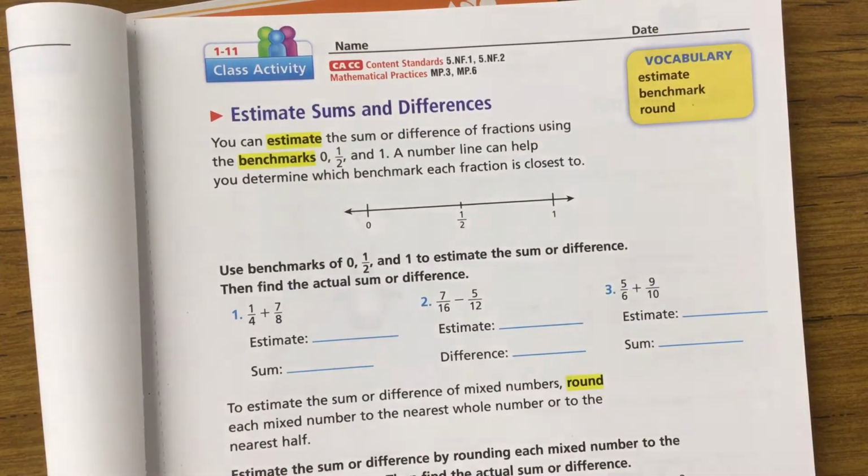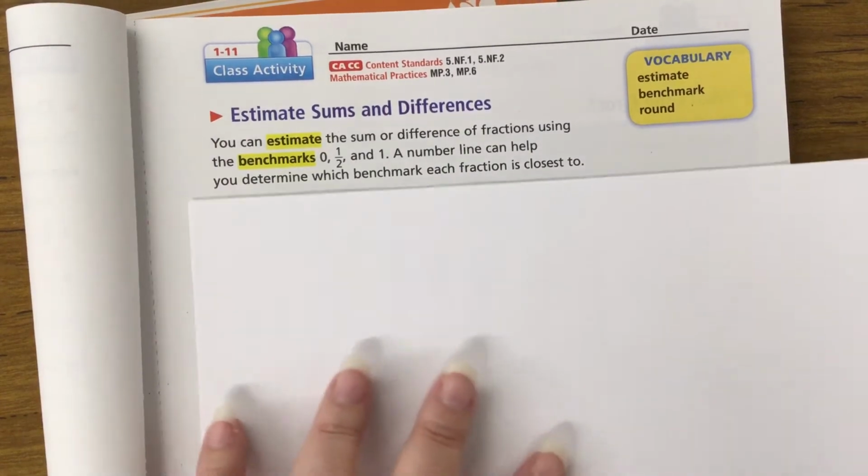So is this a skill that I think that everybody needs to know? Sure. Do you use it every day? Probably not. Because usually when I think about estimating, I'm thinking about big and huge numbers. But there is a way to do this, and it kind of makes sense once you get the hang of it.